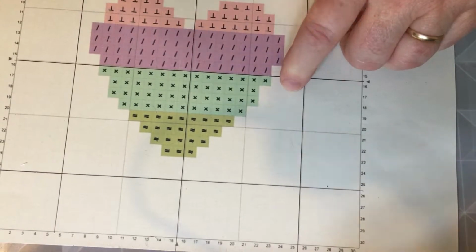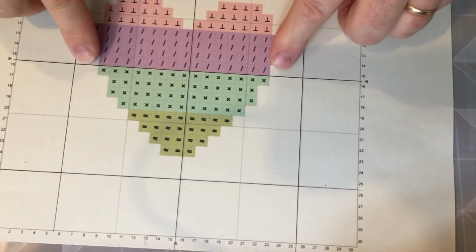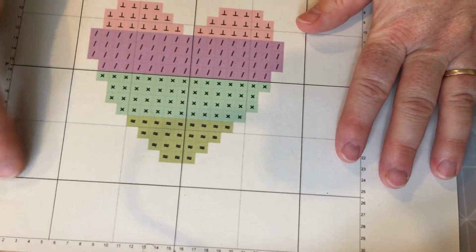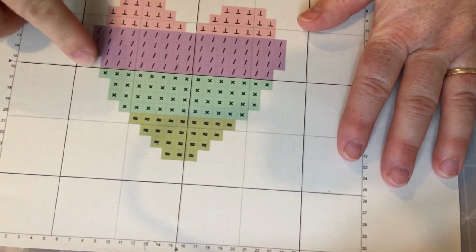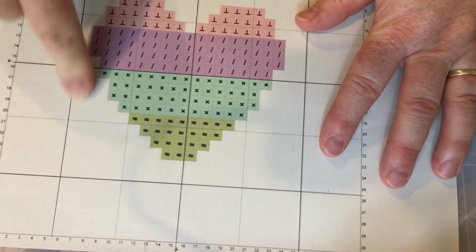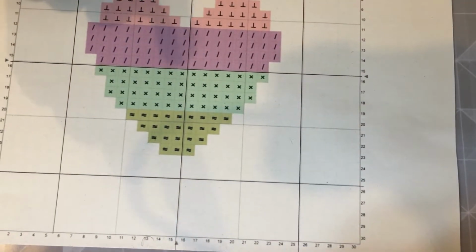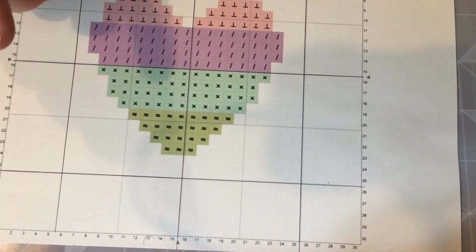And if it's just quite a simple pattern like this, it's not so important, but on the really complicated patterns, sometimes it's a good idea to just concentrate, or if you're a beginner even, just concentrate on one 10 by 10 square at a time. Which brings me on to the Aida.